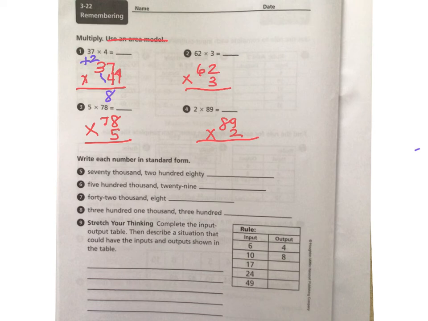When I get down to the bottom section here, we're writing our number in standard form. We know that standard form is just the regular number. They're writing it in words, you write it in numbers. Okay, so first one says 70,000, and you just start right there, 70, and whenever I see 1,000, that's where my comma goes. Good tip, right? And then the last part says 280. We got this, right?